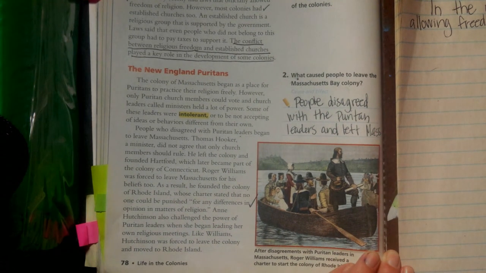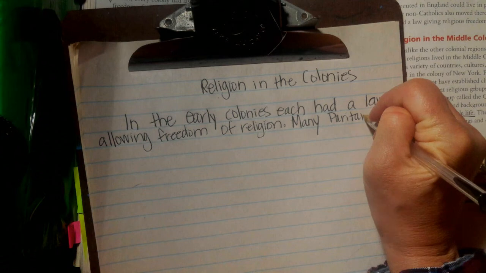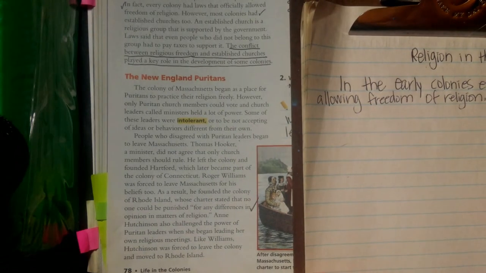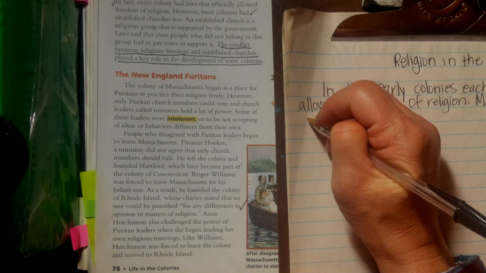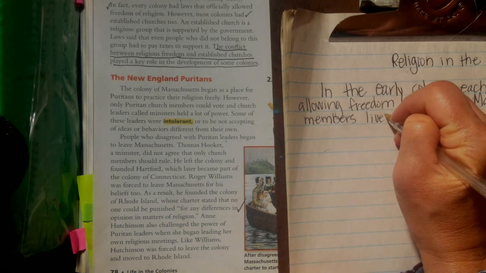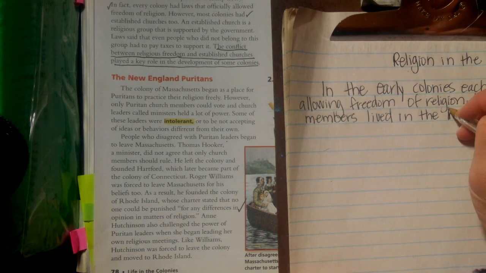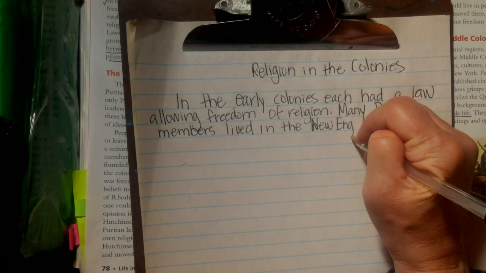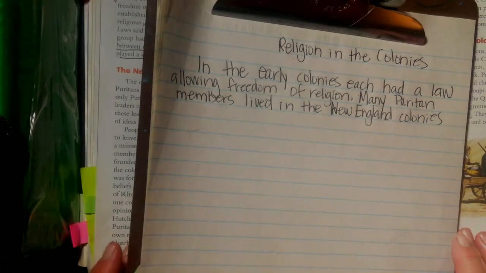So just to talk about the New England colonies: many Puritan members lived in the New England colonies. I have to capitalize New and England.